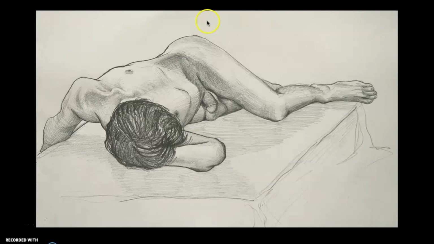Here's a student example, and nicely done with just some subtle foreshortening. Parts of this leg here is kind of being foreshortened as it goes away from us in space. This part of the arm is being foreshortened as it goes away from us. Just little hints of aspects of the pose where you have to pay attention to see how those body parts go away from us.